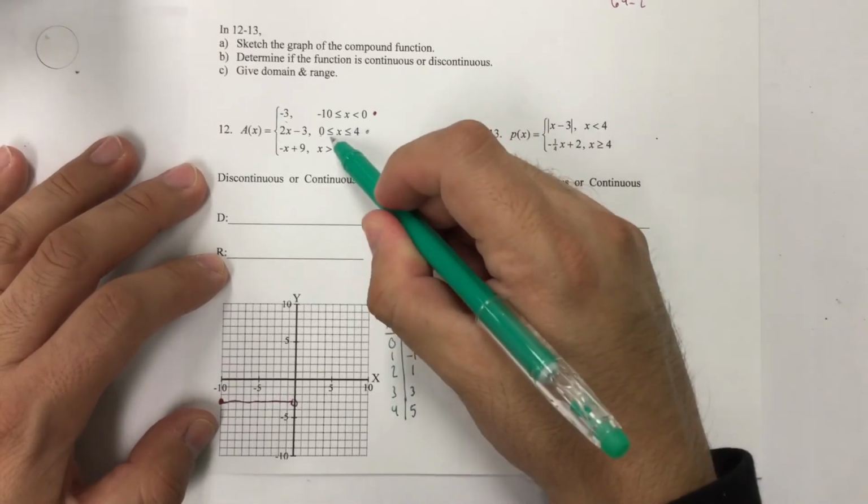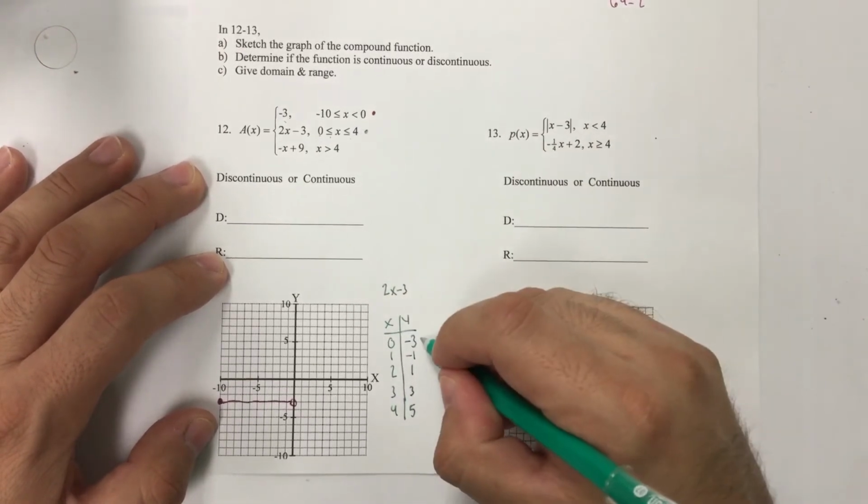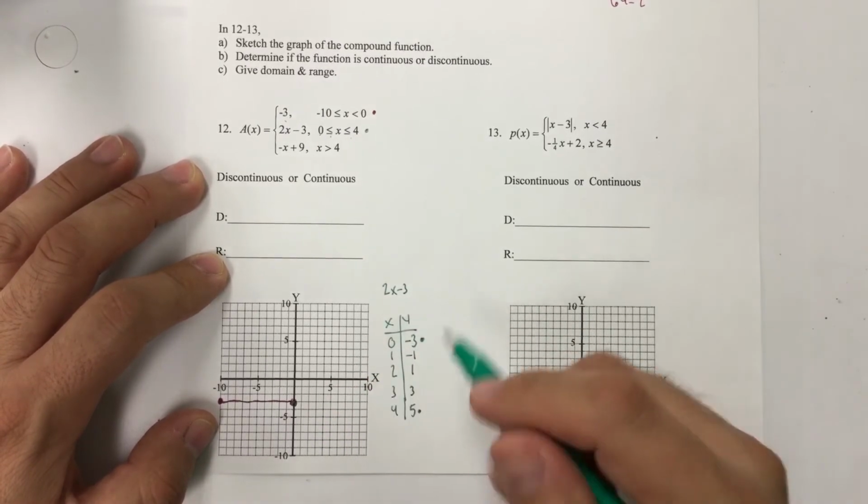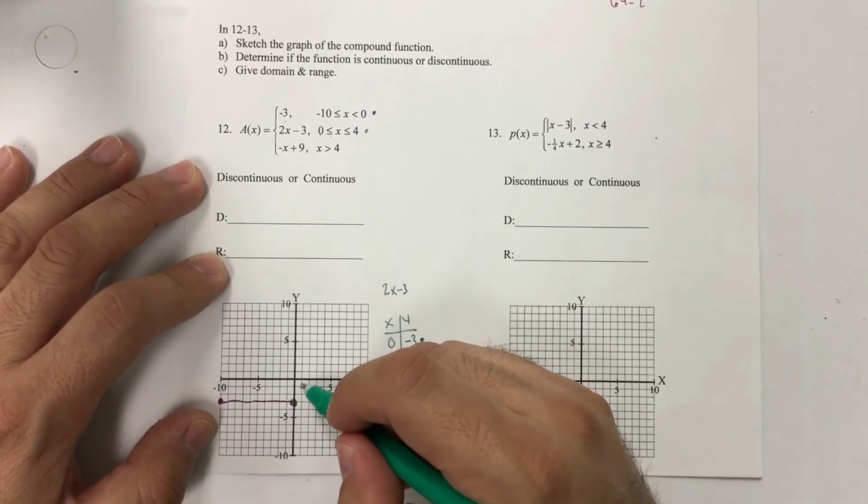Now, closed circle, closed circle. So this is going to be a closed circle, as will this. So 0, negative 3 falls right here, so it's a closed circle. So then I'm going to plot the rest of these points.